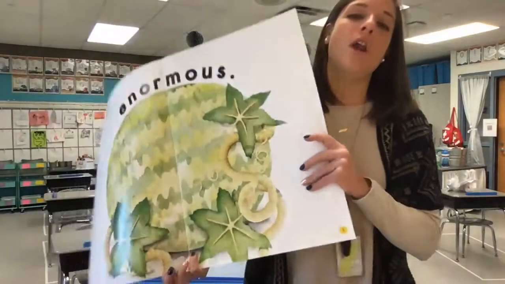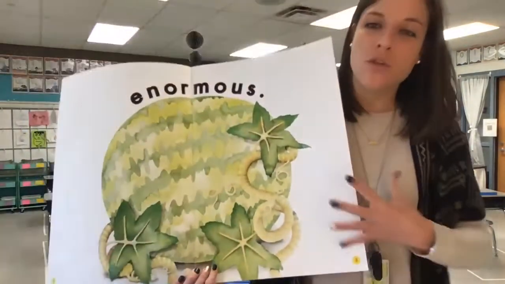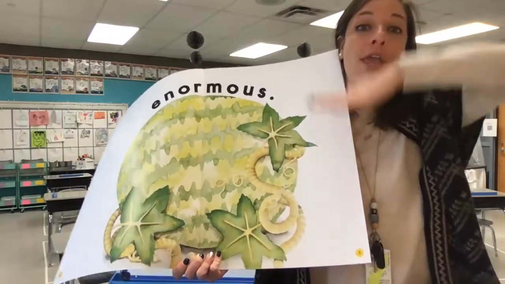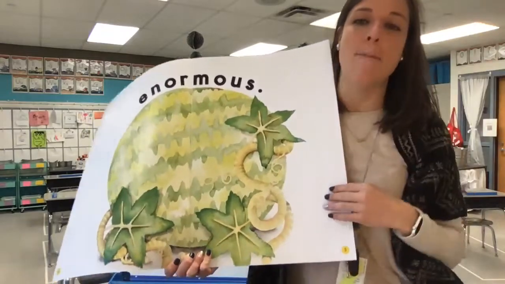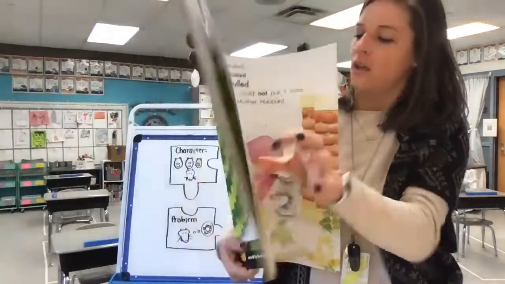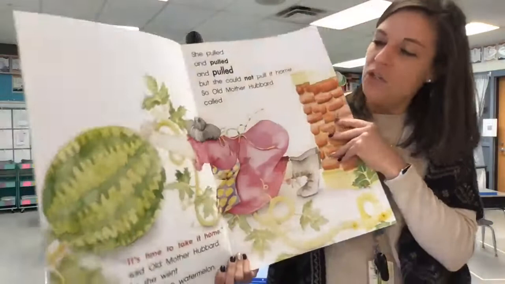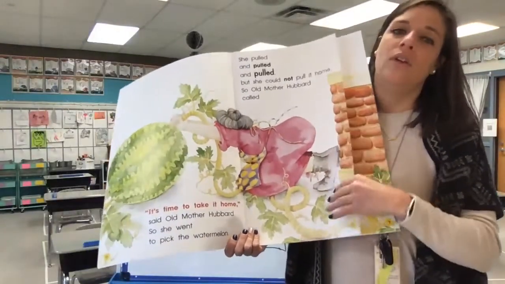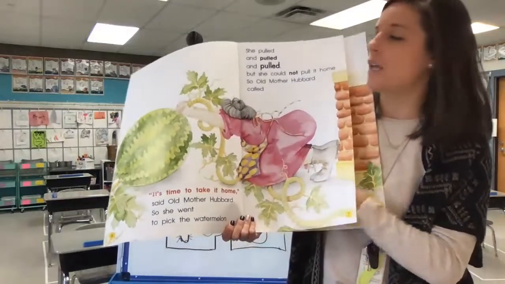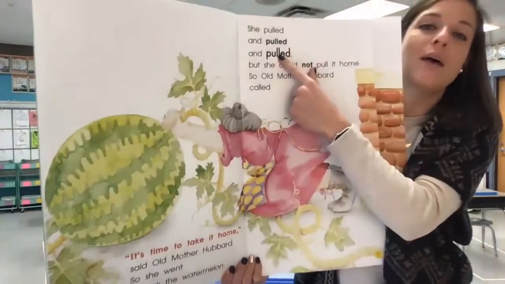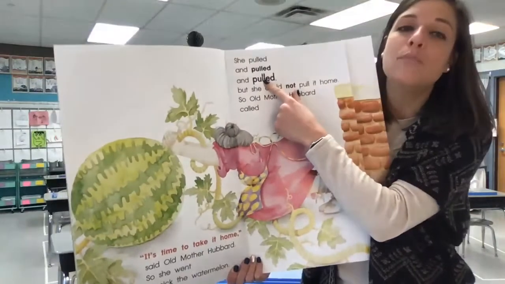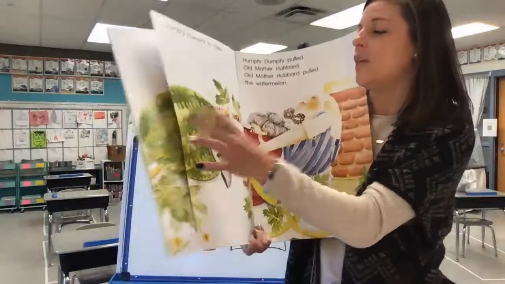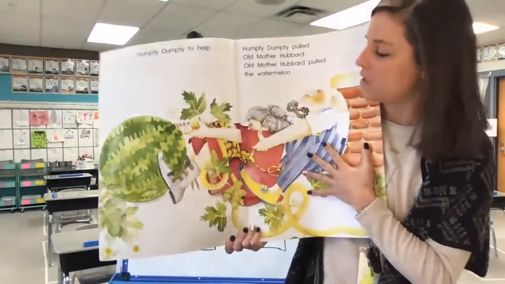And then the watermelon grew, and what was the word they used to describe how big it was? It's called the enormous watermelon. It's a big one, okay? And then she tries to pull it off the vine, but is she able to do it by herself? No, she pulls and pulls and pulls and is not able to. And as a reader, I see that pulling, that word pulled, is important because it's dark and black and she can't get it off the vine. So that's pretty important to the problem of the story.